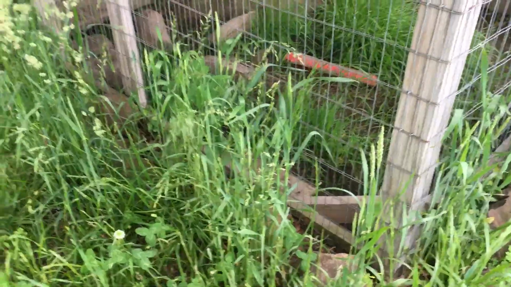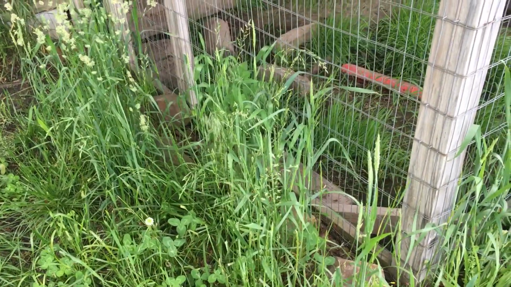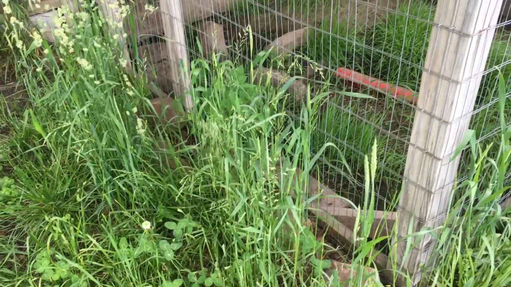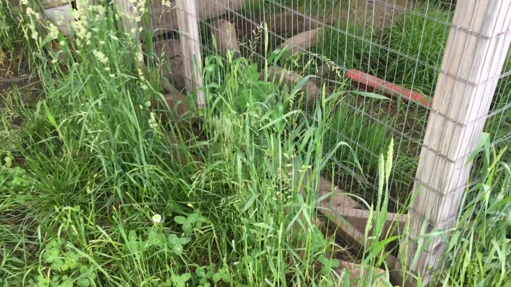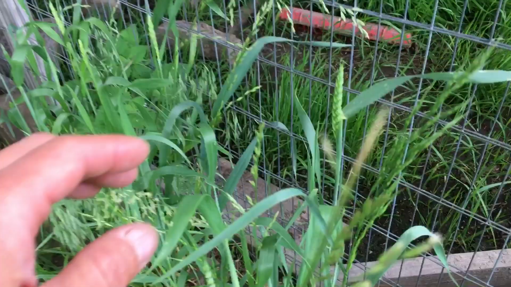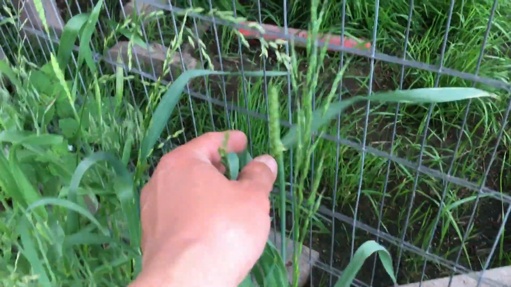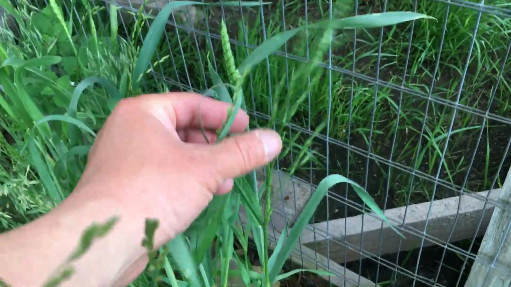So it kind of reminded me of the parables in the Bible, and they can be found in Matthew 13, the wheat and the tares. So check this out. It's really interesting here. So here, I believe, is a wheat stalk, and here obviously is a tare or wheat.